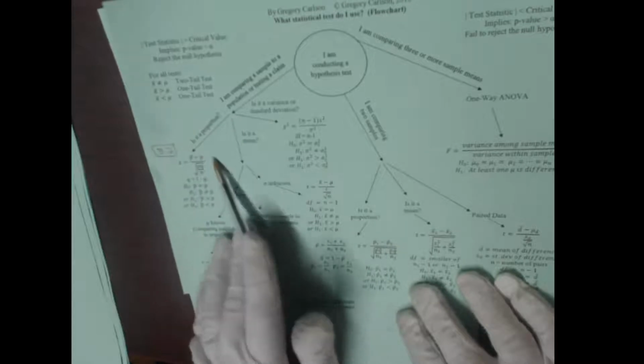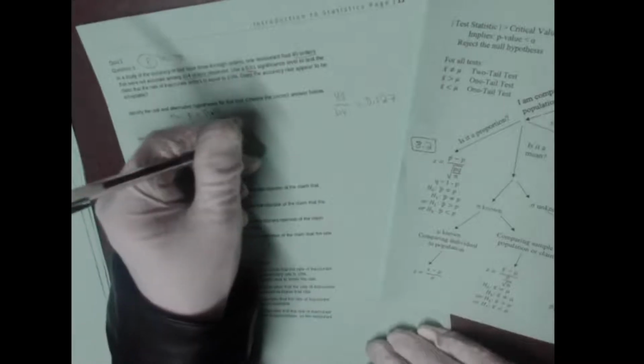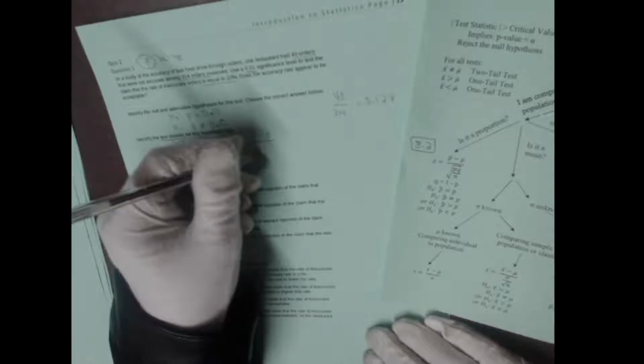But you should be able to answer the question. We're comparing a sample to a population or testing a claim. We're testing a claim. And it's a proportion. So here is our formula. So the formula is Z is equal to p hat minus p divided by the square root of pq over n.